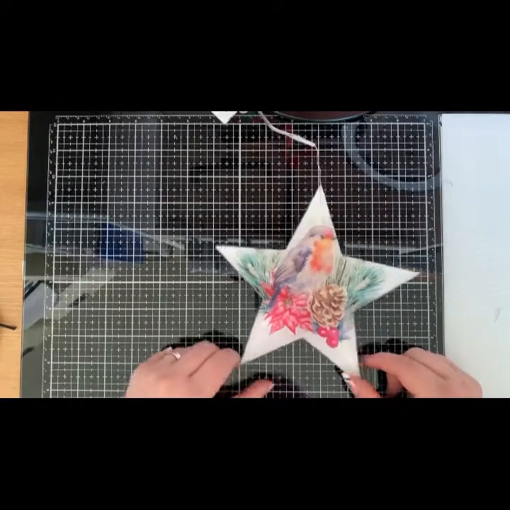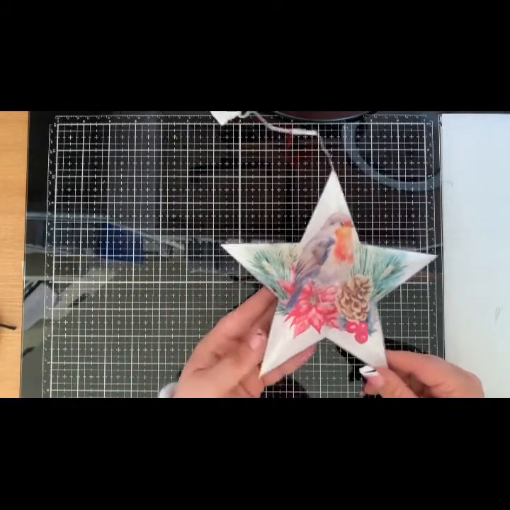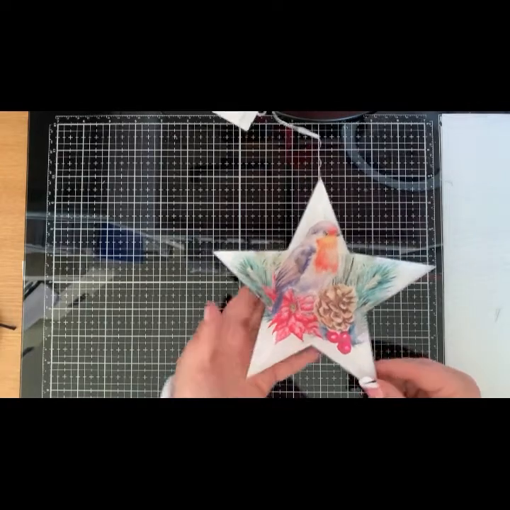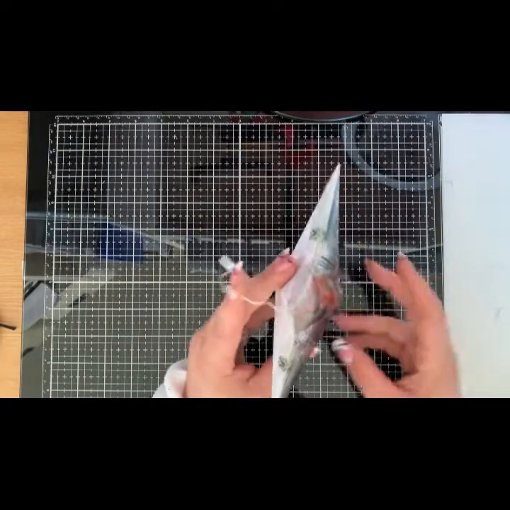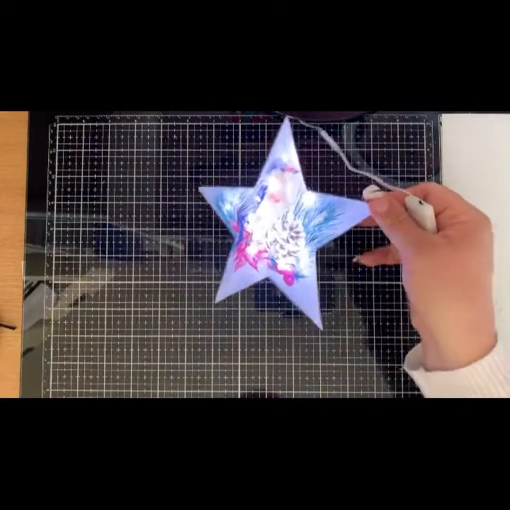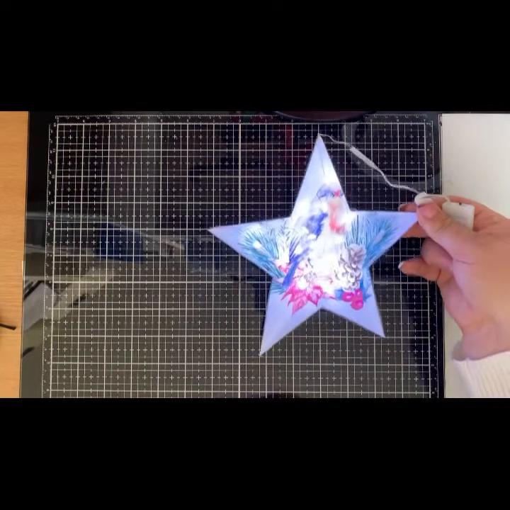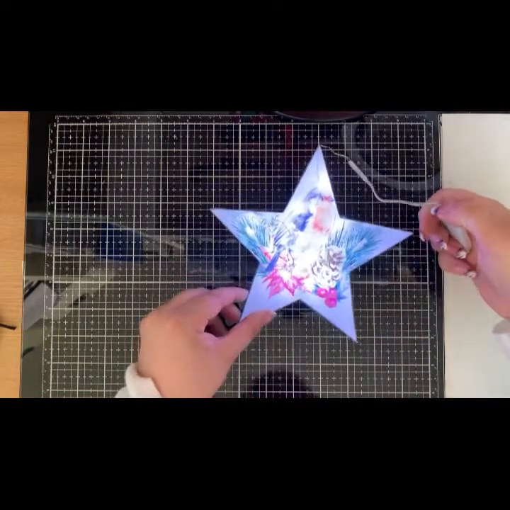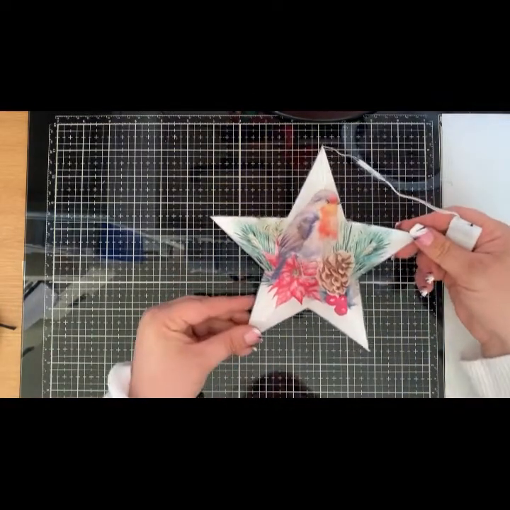Morning everyone. So today I'm going to show you how I made this lovely 3D hanging star using printable acetate and some images from the Minecraft Studio Christmas Extravaganza USB. As you can see, it's a lovely 3D shape. It's quite simple to make.